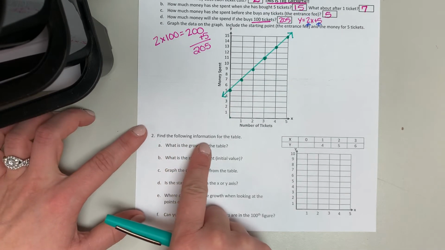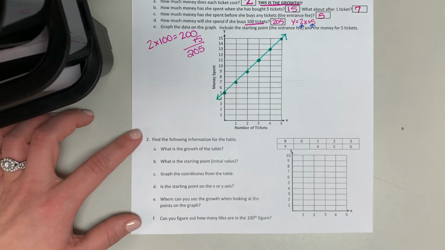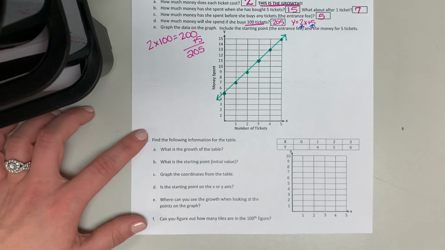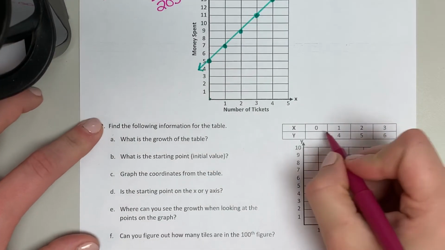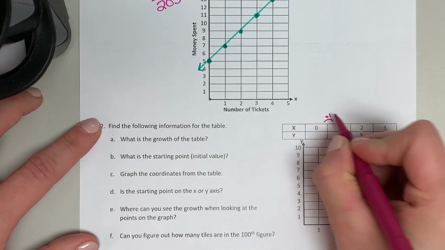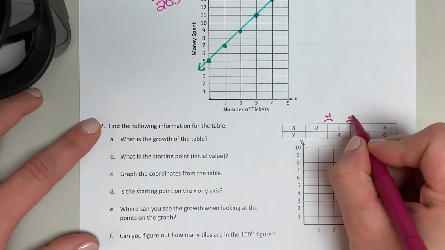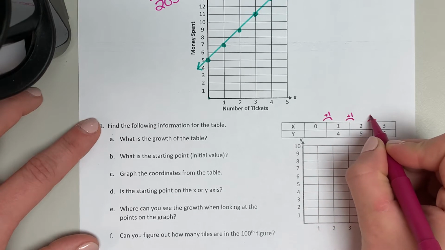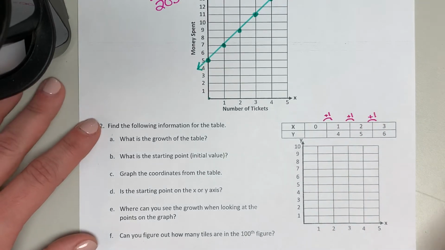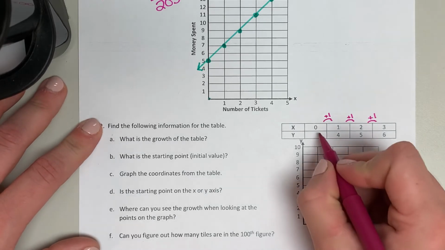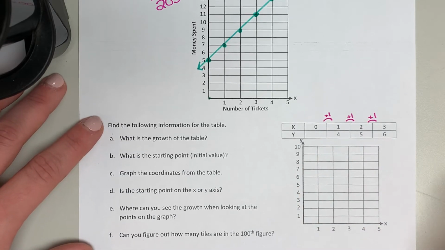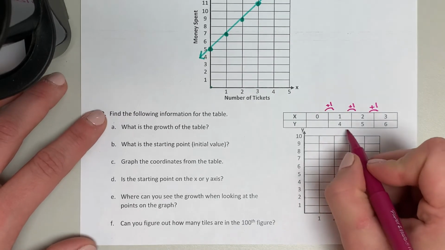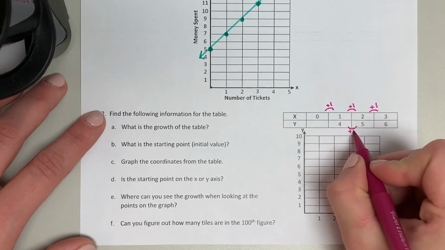Okay, so let's look at the second table. Find the following information for the table. First off, let's start by doing our loop-de-loos. So, looking at this information, 0 to 1, plus 1. 1 to 2, plus 1. 2 to 3, plus 1. Let's fill in our information on the bottom. We don't know 0 yet, but we can find that out after we solve our growth for the rest of the table. 4 to 5, plus 1.